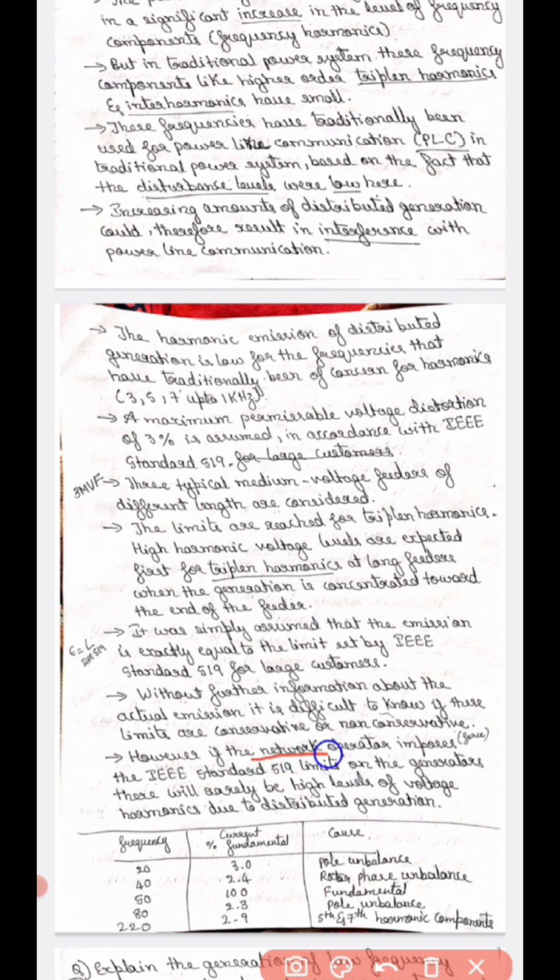However, if the network operator forces the generators, for example different types of generation, to follow the IEEE standard 519 limit, then the voltage harmonics will be less.